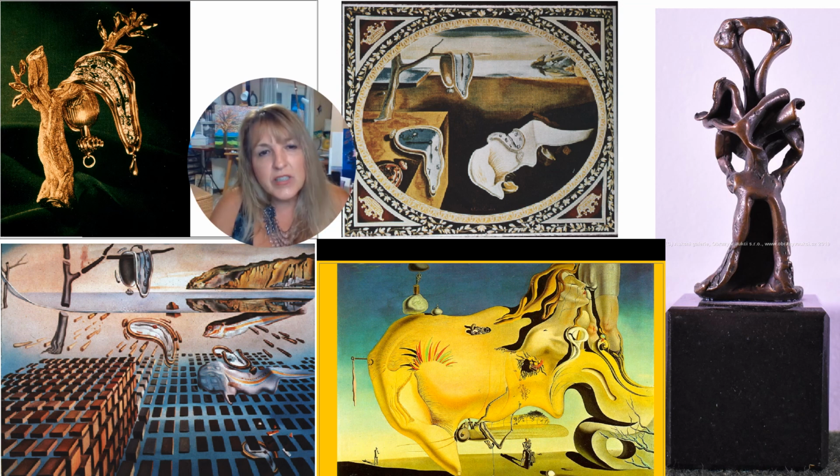And the whole cheese thing was actually at a dinner party. He said they were all basically sitting there chatting, and he was looking at this camembert cheese melting away on the table, and he had inspiration. So he got inspiration everywhere.